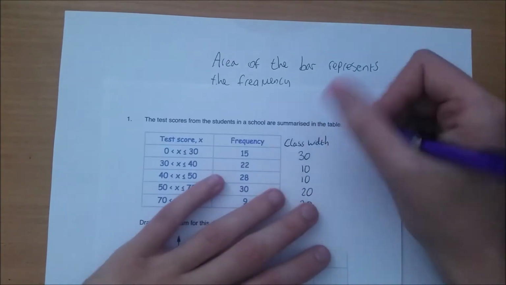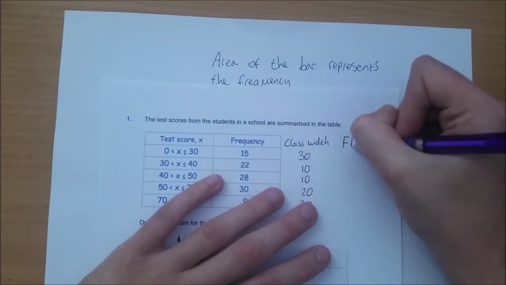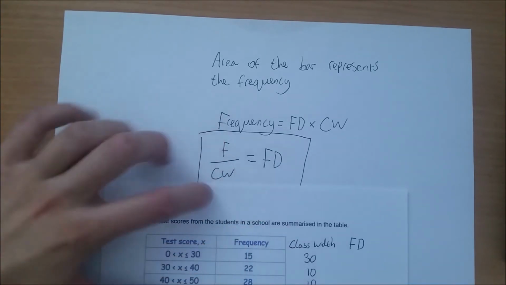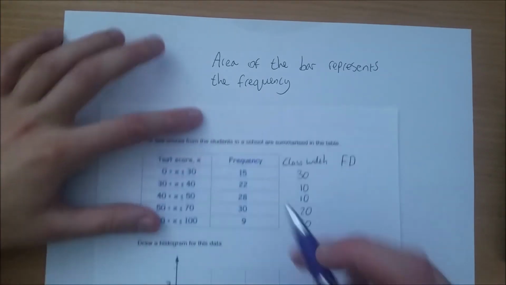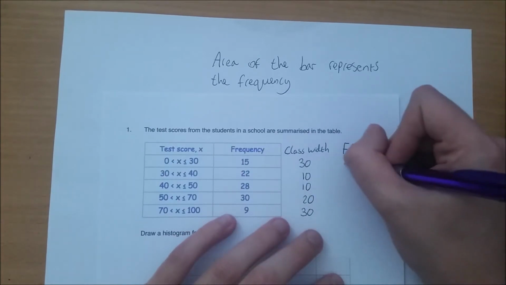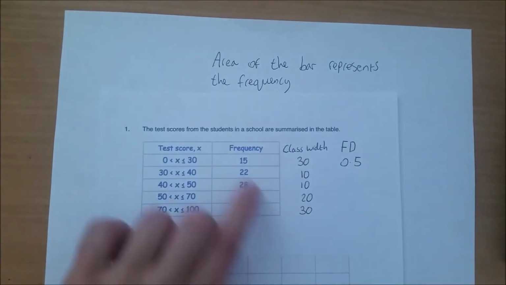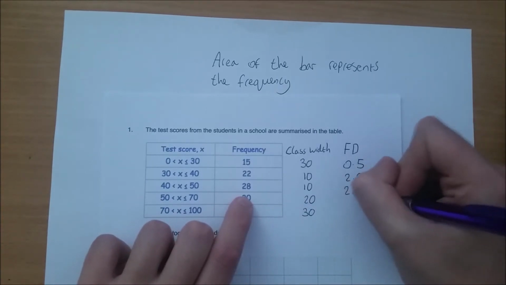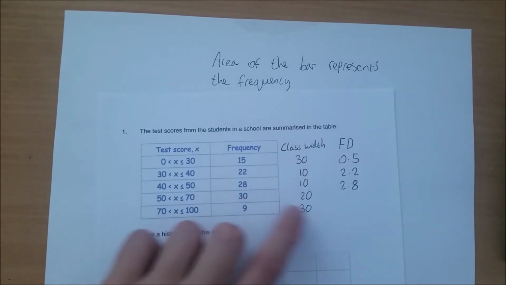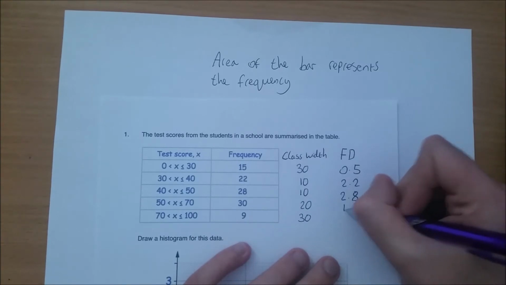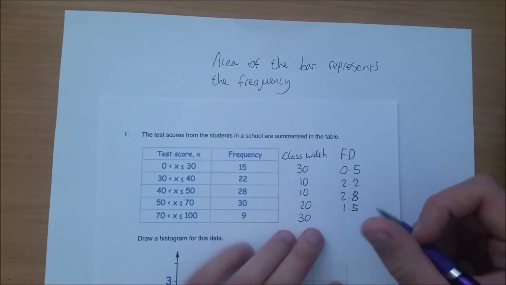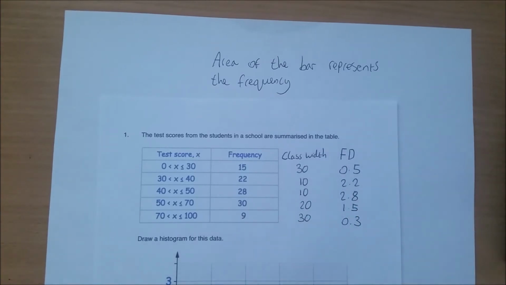So if we work it out for these, we want to know what the frequency density is. The frequency density is the frequency divided by class width. 15 divided by 30 is 0.5. 22 divided by 10 is 2.2. 28 divided by 10 is 2.8. 30 divided by 20 is 1.5, and 9 divided by 30 is 0.3.